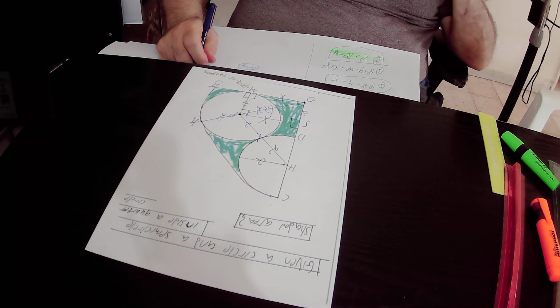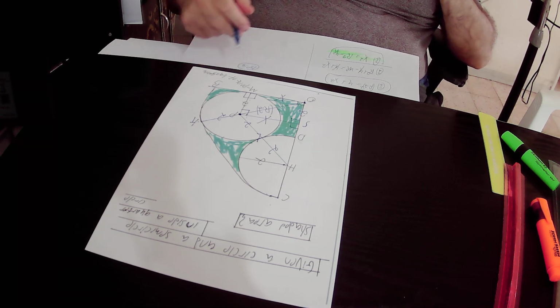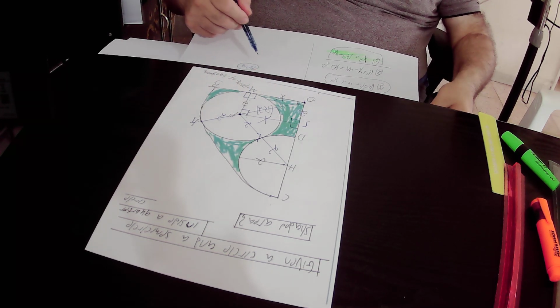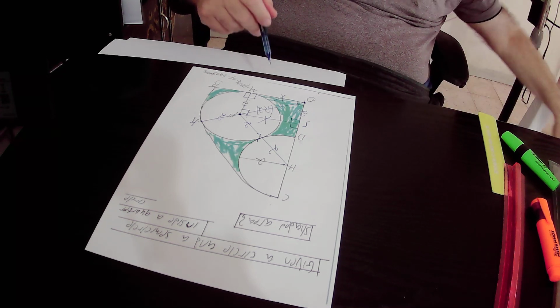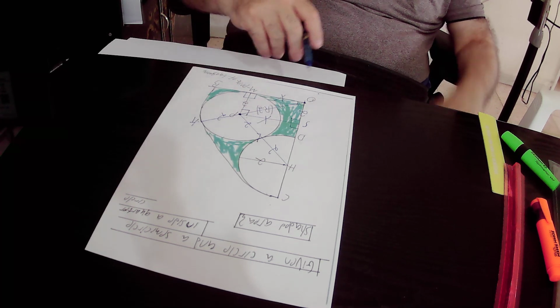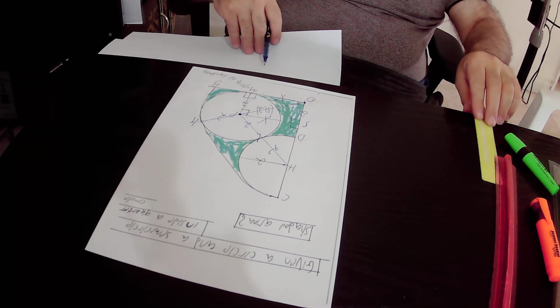In the next step I will copy the right triangle HSP, or PHS, in a new page, and we will implement the Pythagoras theorem on the right triangle PHS.